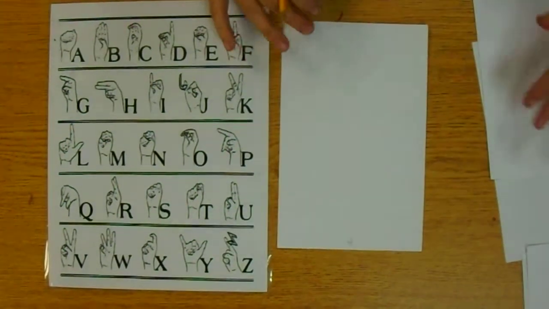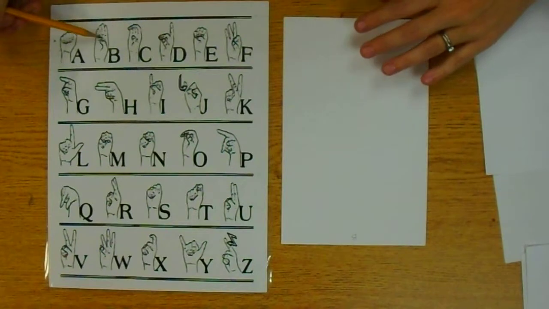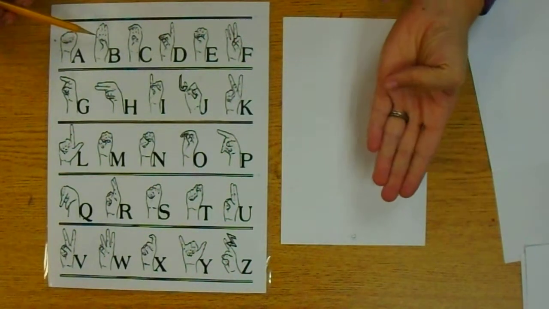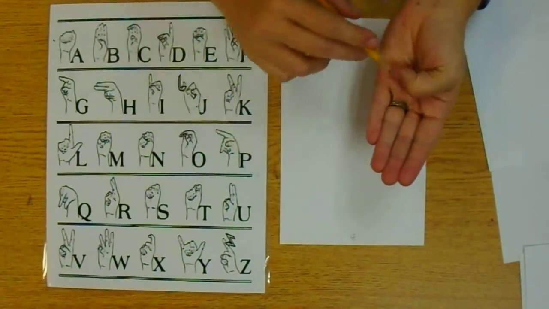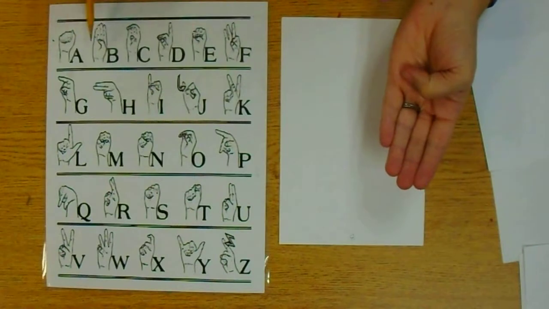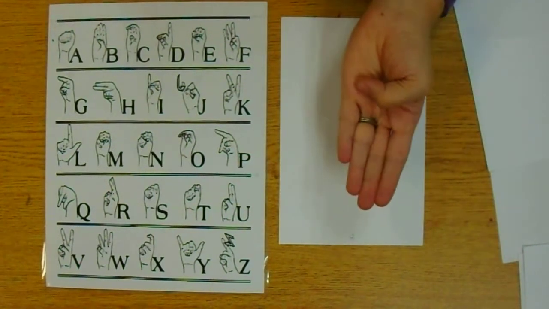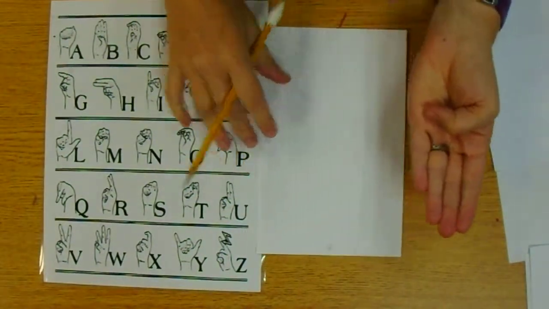So to begin with, I'm just going to find my first letter, which is a B. So I'm going to look at this chart and I'm going to try to mimic that hand position with my non-dominant hand. So I'm right-handed, so I'm going to make the letter B with my left hand. And when I look at the chart, my forefingers are tall and then my thumb is kind of bent forward. So now I'm going to look at my own hand when I begin to draw this.